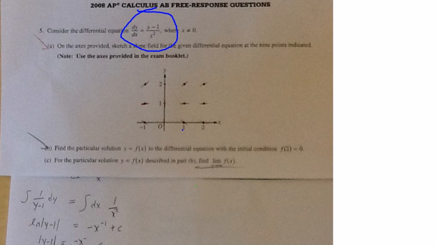So let's plug in this point (1, 0) right there. Plug it in up to here. So x is 1, y is 0. Okay, so you get -1. That's about what we have right there. Just do that for all the other points. Pretty straightforward. Okay, so moving on to part B.